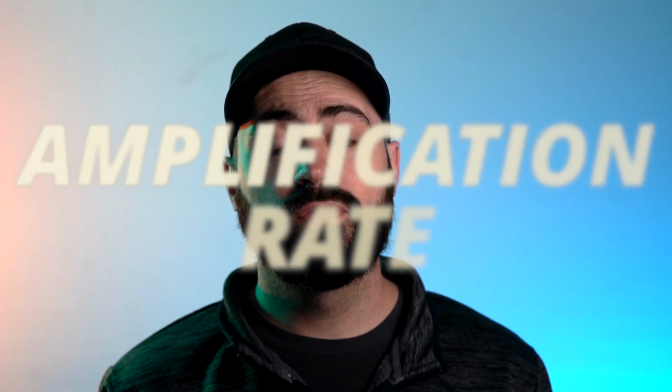Number 4 is amplification rate. So this is an important social media metric that measures effectiveness of your nonprofit's content in reaching a wider audience beyond your own followers. So this metric is calculated by dividing the total number of shares per post by the total number of followers and then multiplying it by 100 to get a percentage.